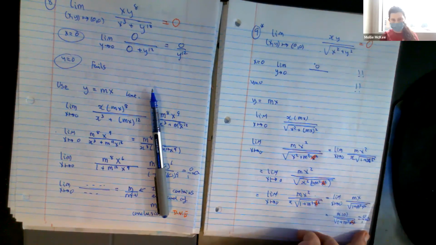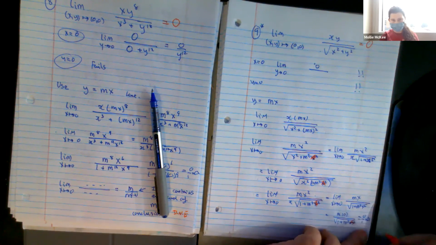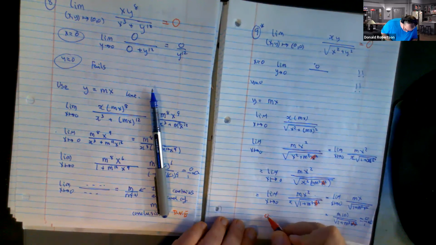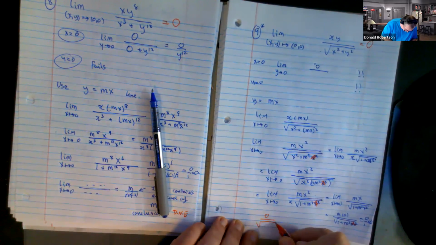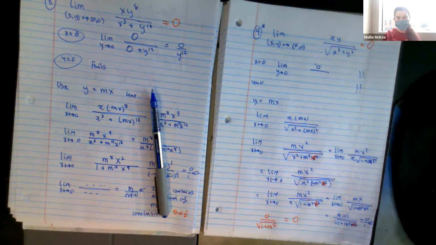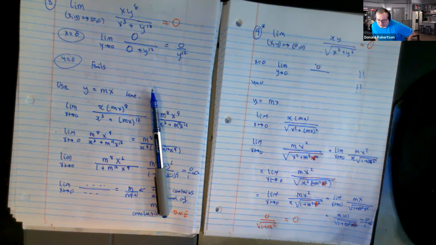Which is still 0, would you agree? 0 over the square root of 1 plus m squared is still 0. So the only time an m doesn't matter in the answer is when there's a 0 on top. I don't have one handy, but I could do a question where the whole thing came out as 1.